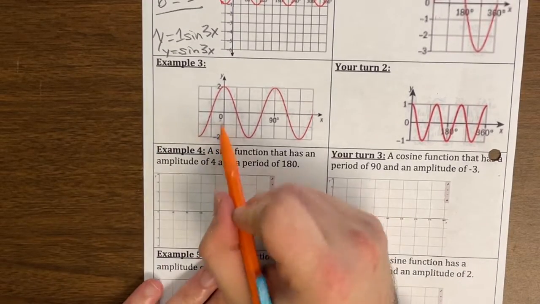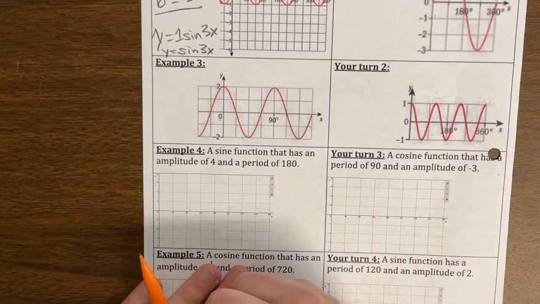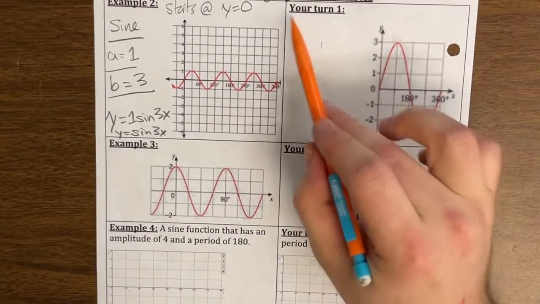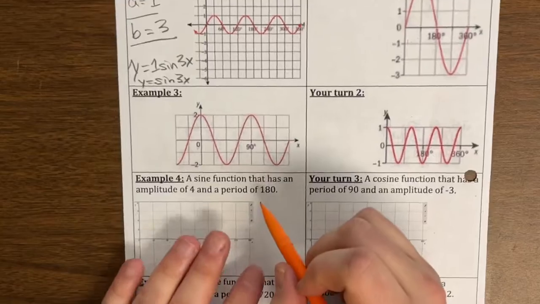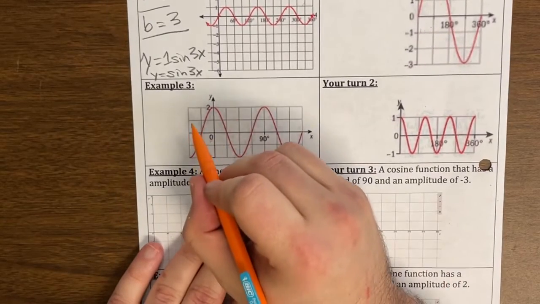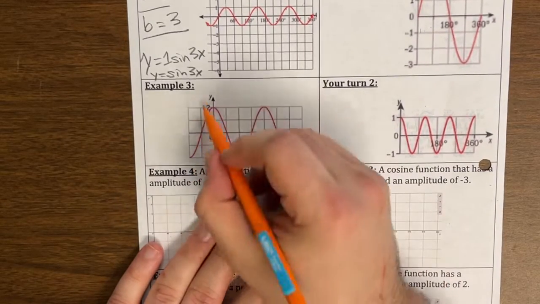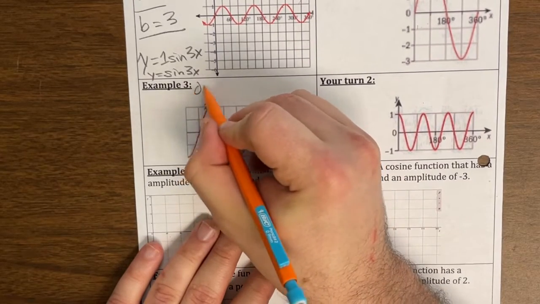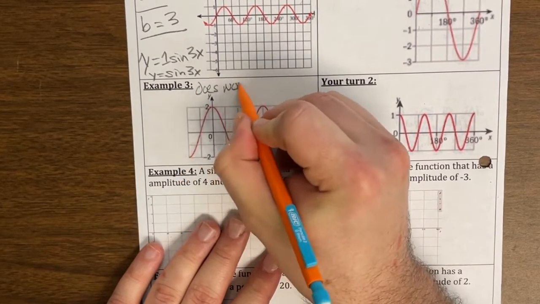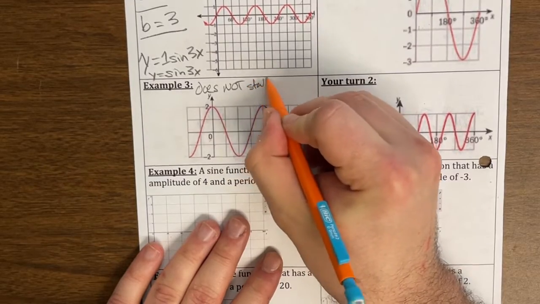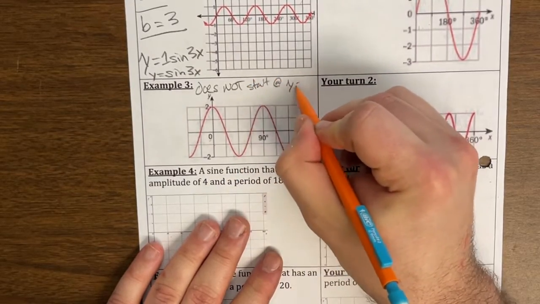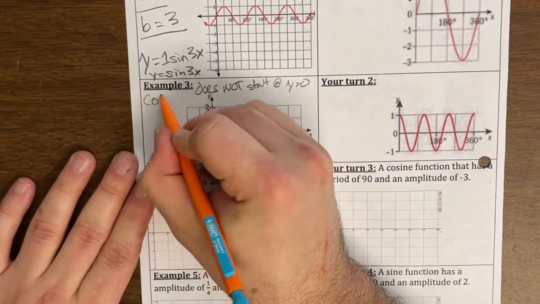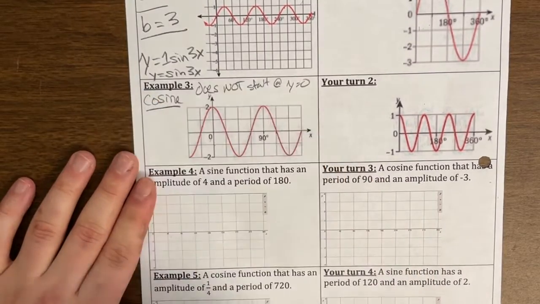So for number 3, again, make sure you pause for yourself. Try this out. Again, this is your turn. All right, picking back up. For example number 3, it does not start at y equals 0, so therefore it's going to be cosine. So this one is going to be a cosine function.